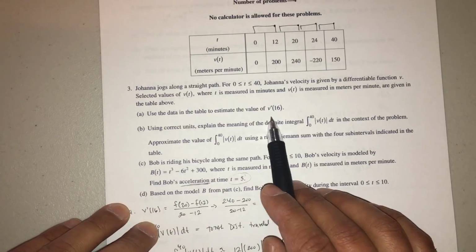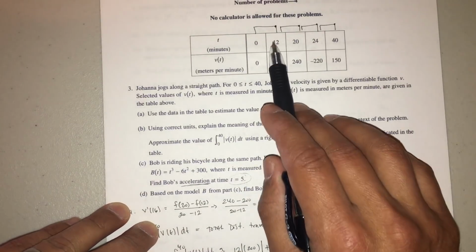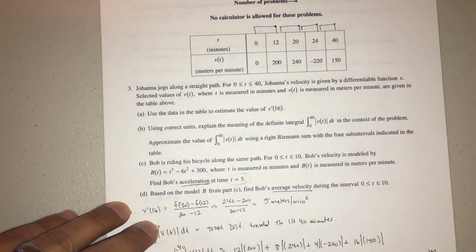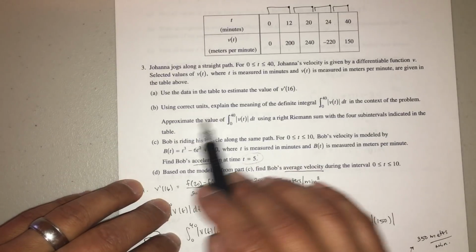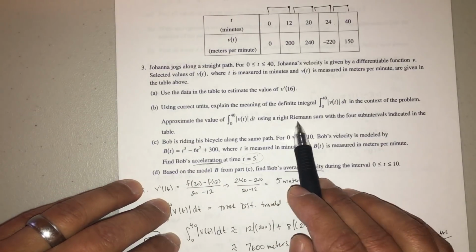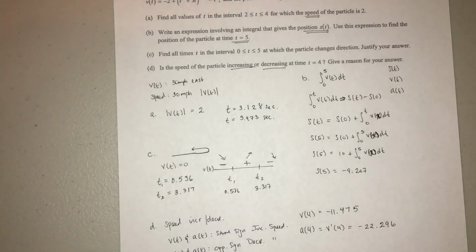Look at the first question. V prime of 16, what do you do between 12 and 20? You use the values. Look at it again. What does this mean? Approximate the value of this using a what? A right Riemann sum.